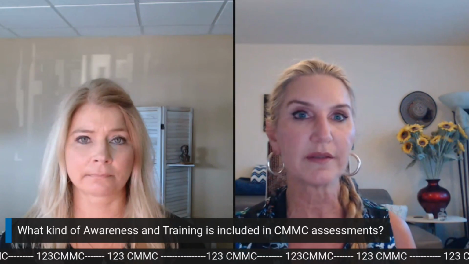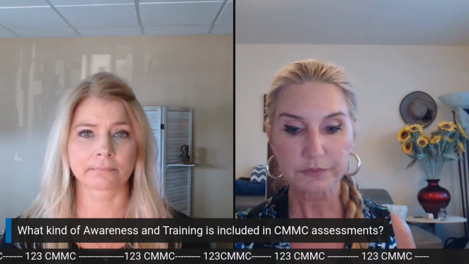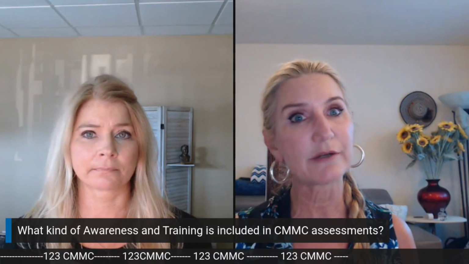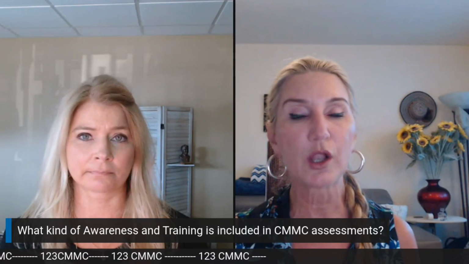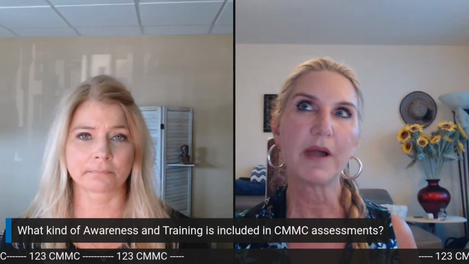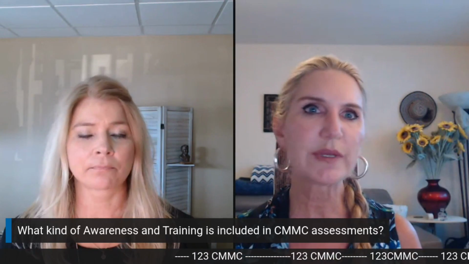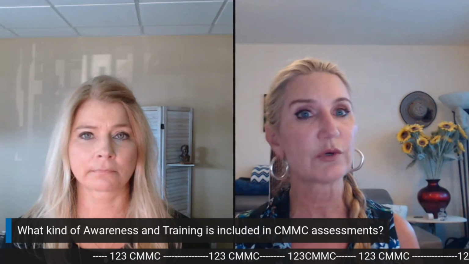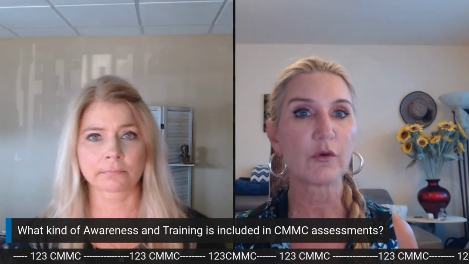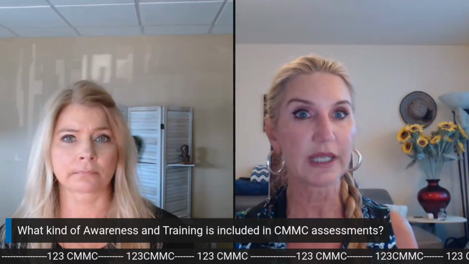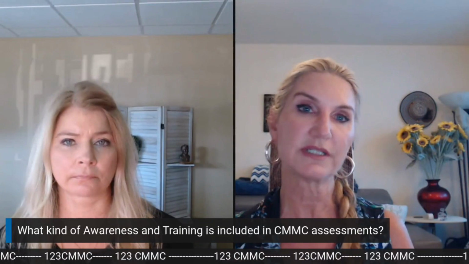The third practice at level 3, it's really focused on insider threat training and incorporates a lot more for accounting for the sensitivity of the data at level 3. So those are the 3 main practices most organizations are going to be looking at if they are going to be going after a level 3 assessment for their organization.